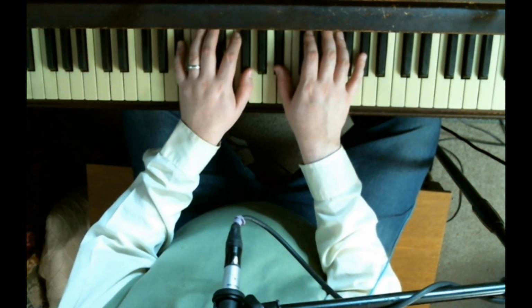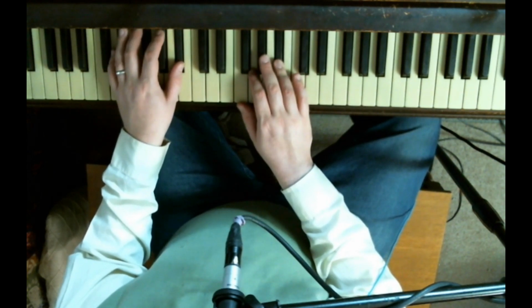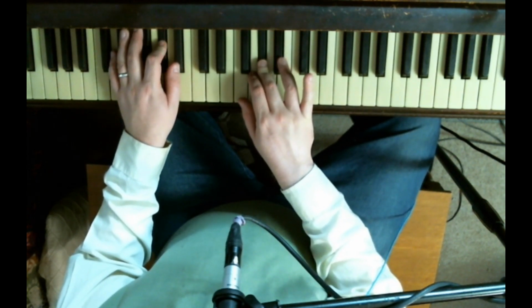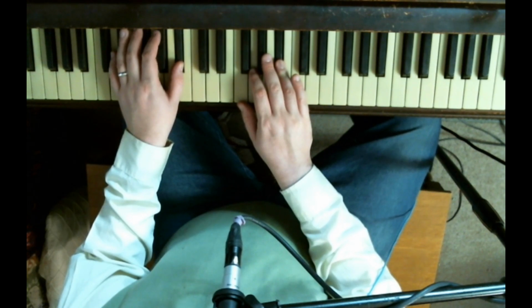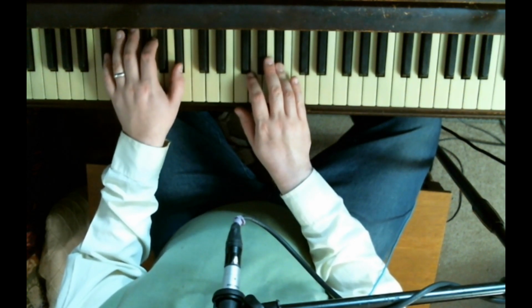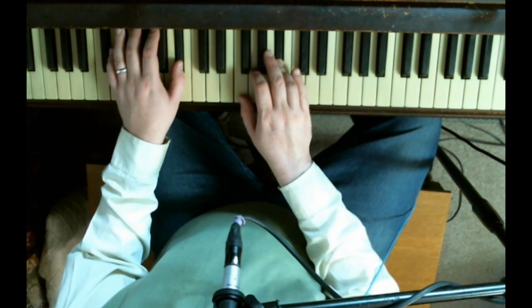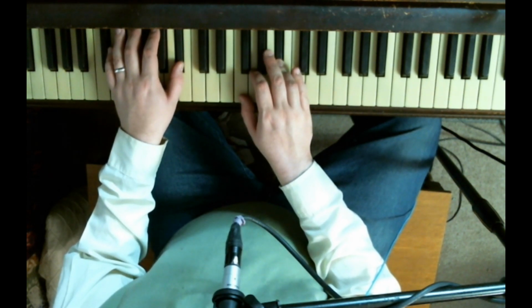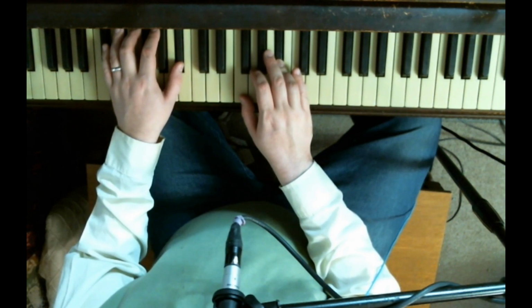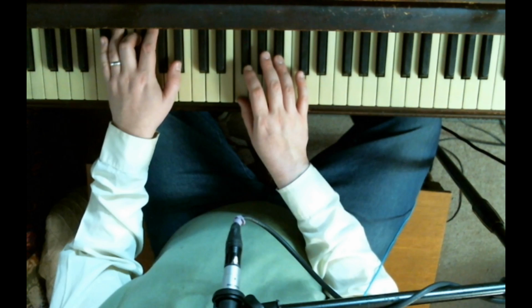Now let's look at the intervals down from 2. So from 2 down to 1 is a major second. 2, 1, 2. From 2 down to 7 is a minor third. 2, 7, 2. From 2 down to 6 is a perfect fourth. 2, 6, 2.